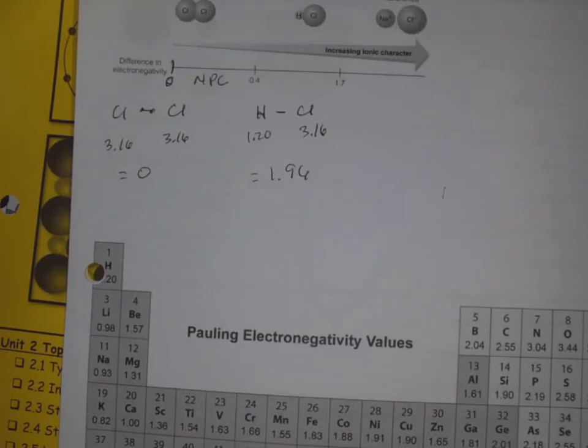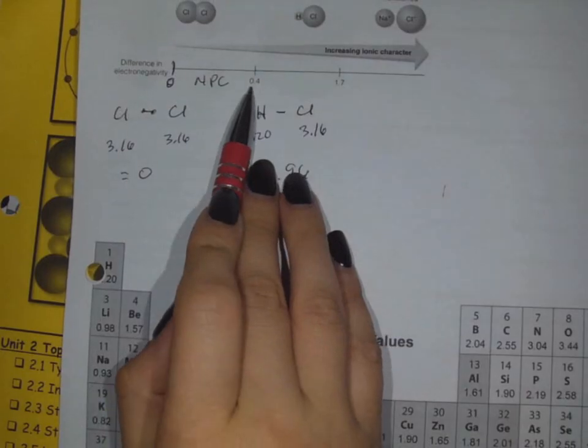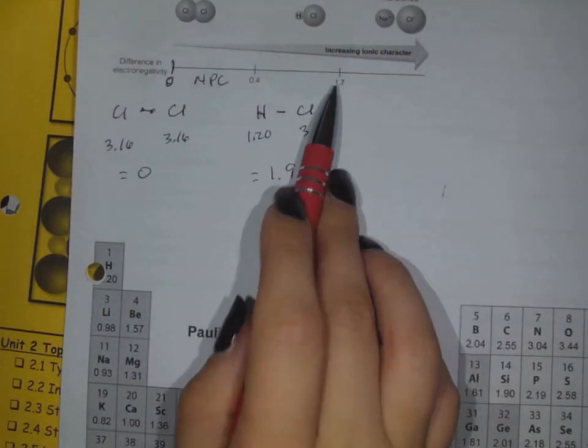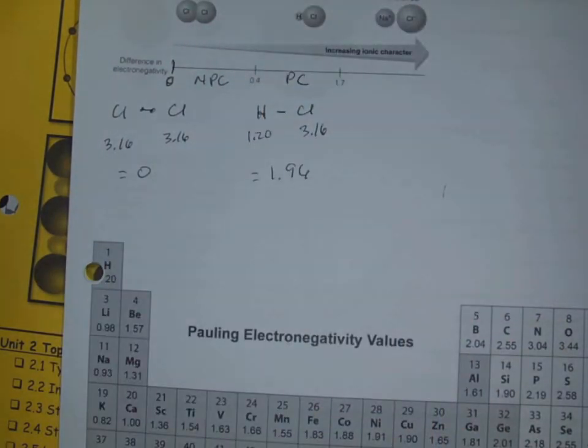And if that difference falls between 0.4 and 1.7, then we like to call that a polar covalent bond.